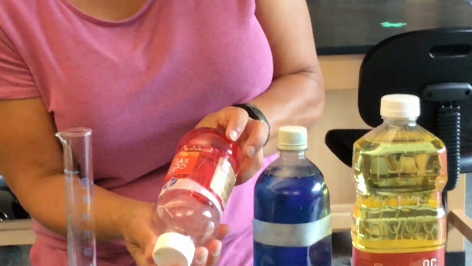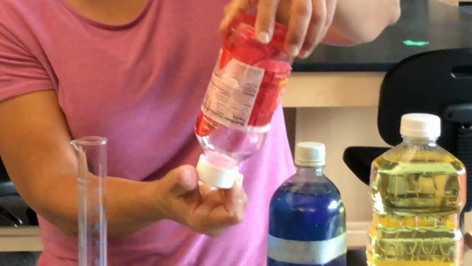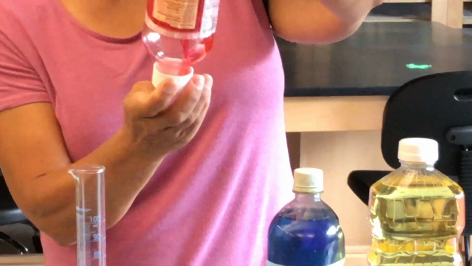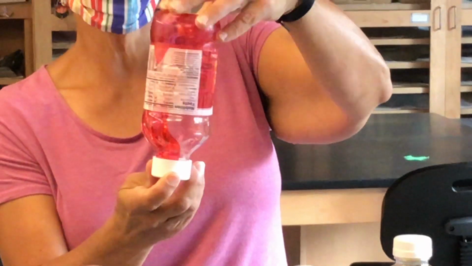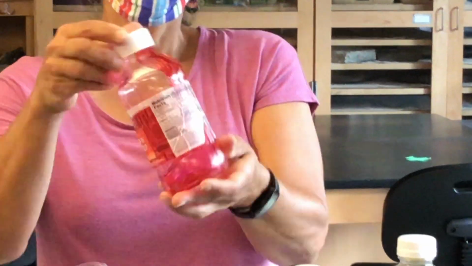And if you take note how the corn syrup flows in the bottle, it might give you a little bit of a hint of how these fluids will interact once we pour them into this 100 milliliter graduated cylinder. Okay?